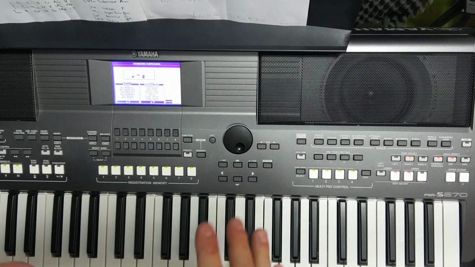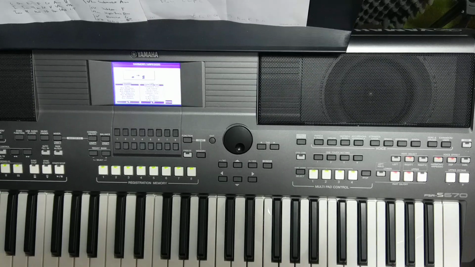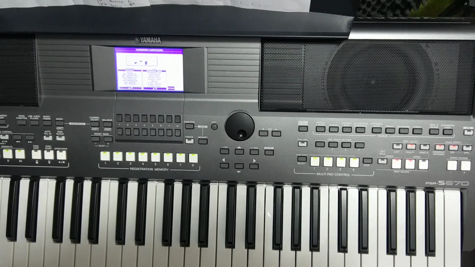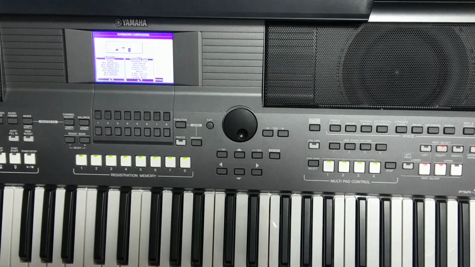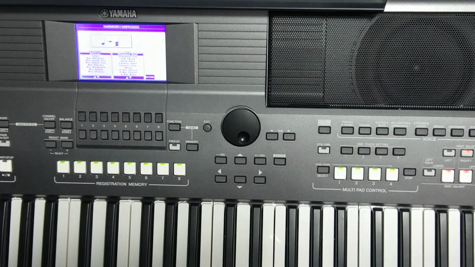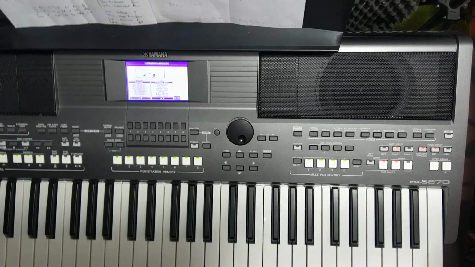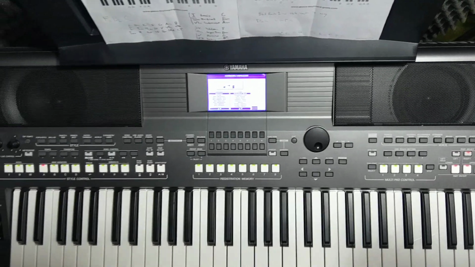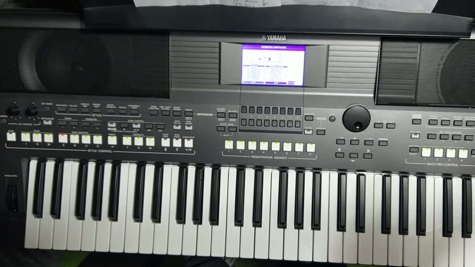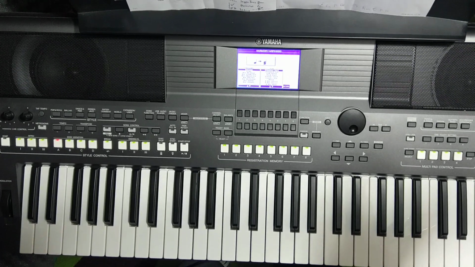I will be talking about what is on the screen if you cannot see it directly. But now we are only playing a chord on the left side. I will move the camera so you will be able to see what's going on in here.